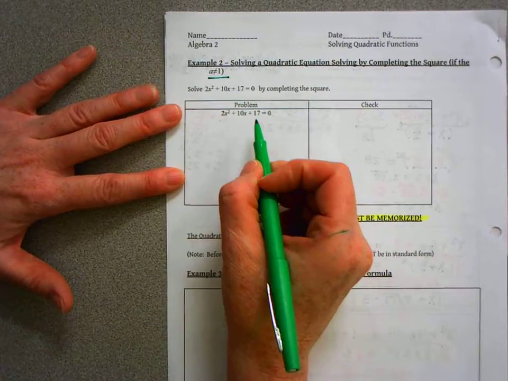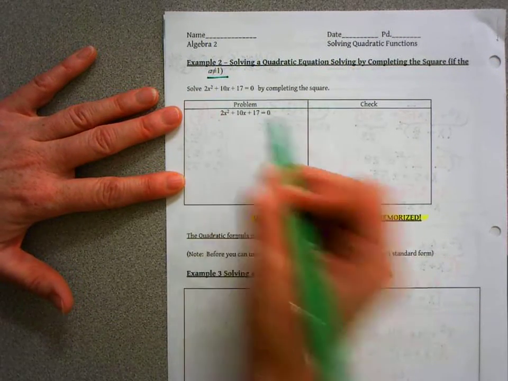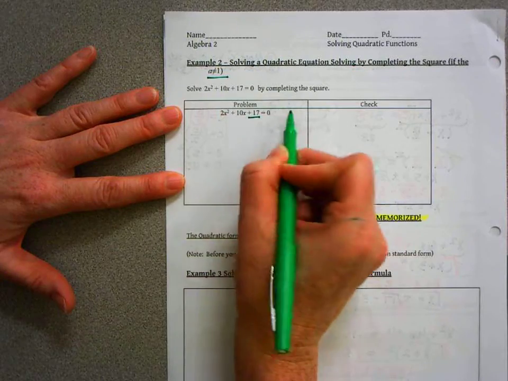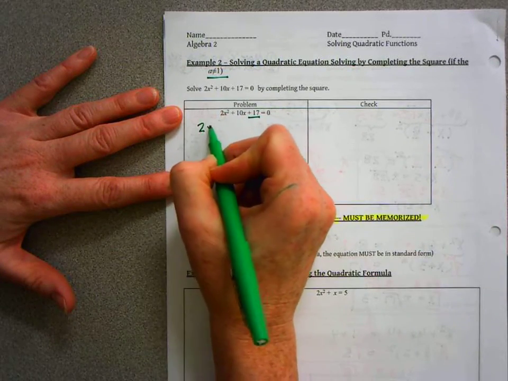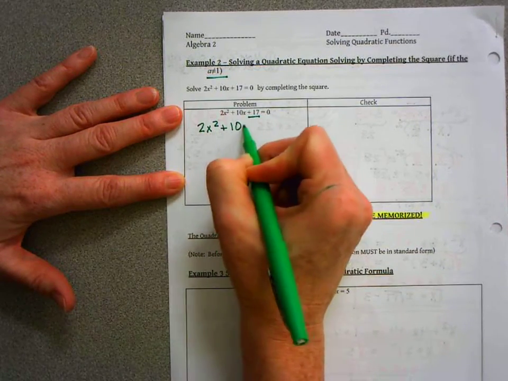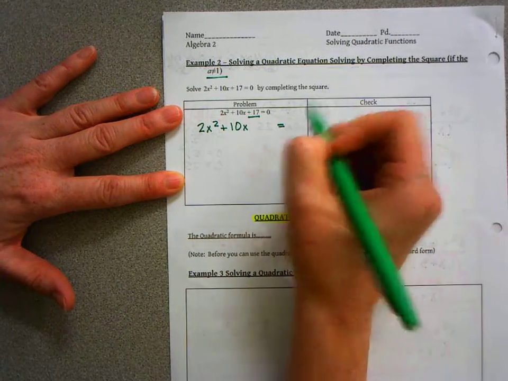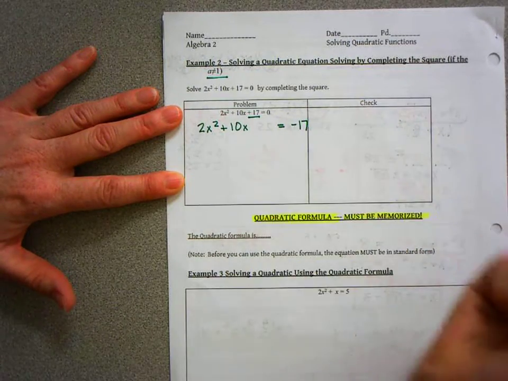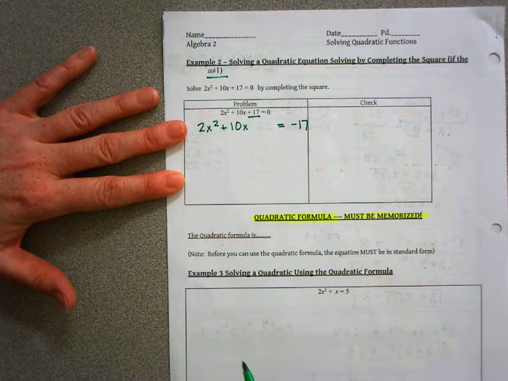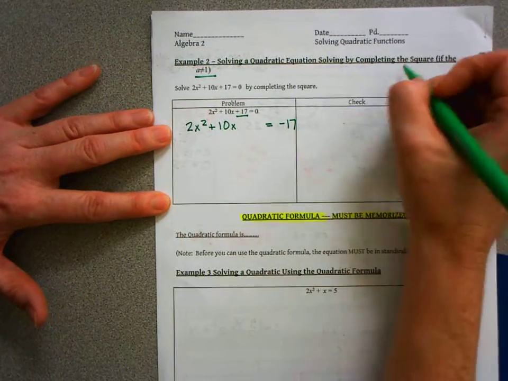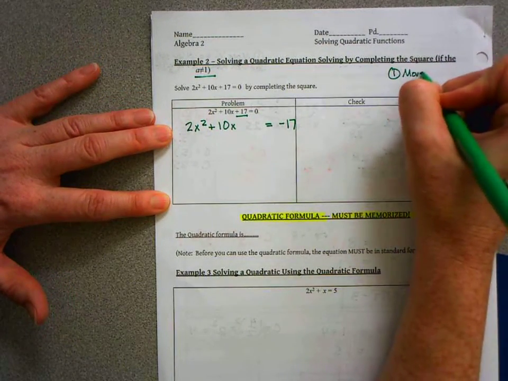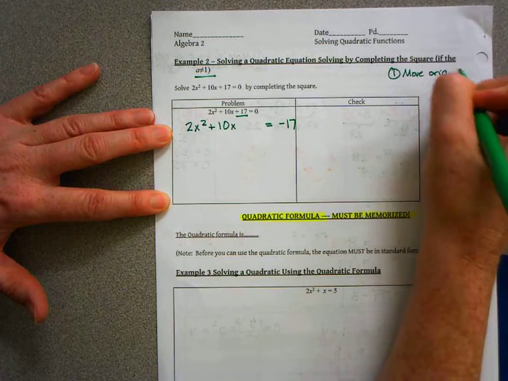So to start the problem the same way, we are going to move this 17 over to the other side. 2x squared plus 10x, space, equals negative 17. Okay, move the c over. Then let's lay out our steps. Step 1, move the original c.